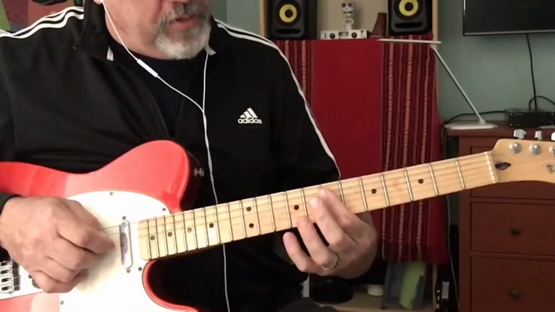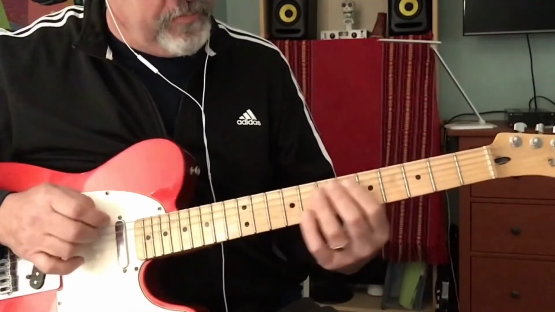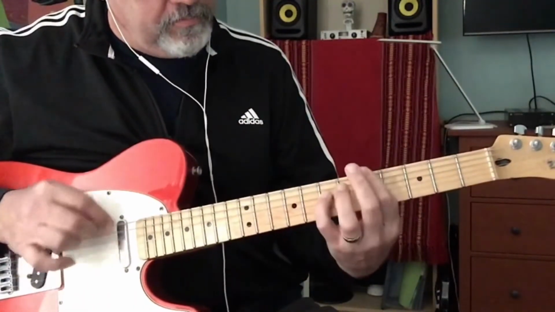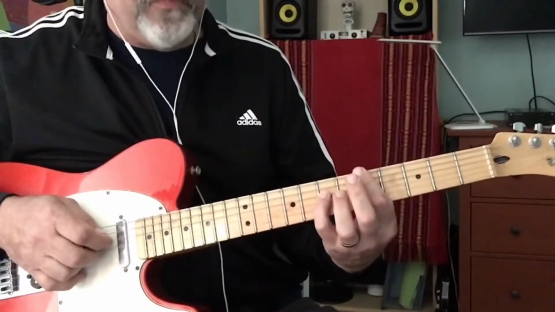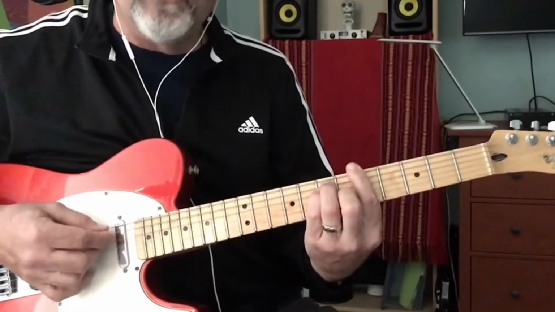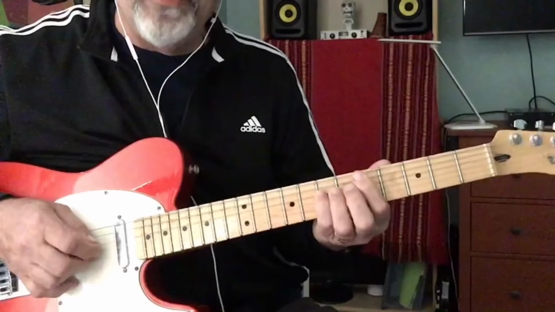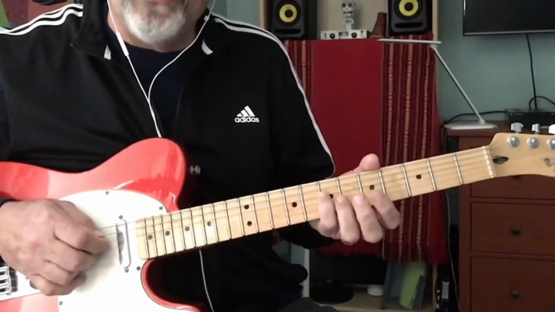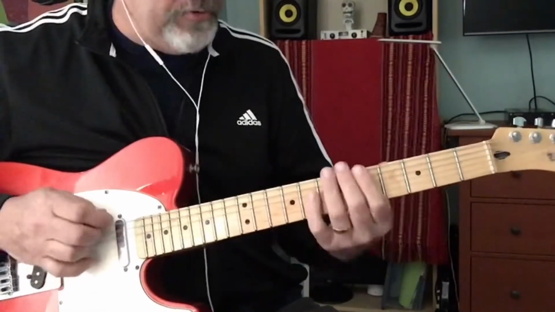Okay, and then going down. If I take this root for the A. Now this is the lowest note in that chord, but remember, an octave higher than that is still referred to as the root. It's just another A.